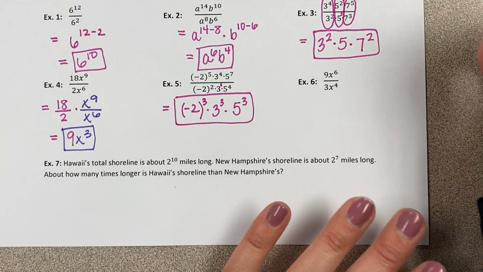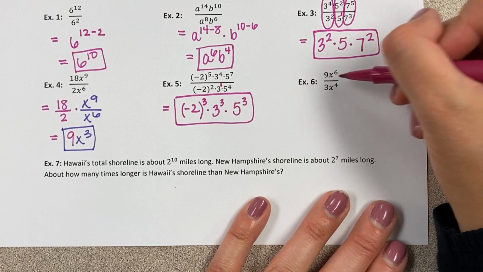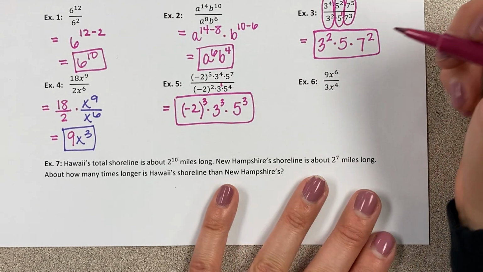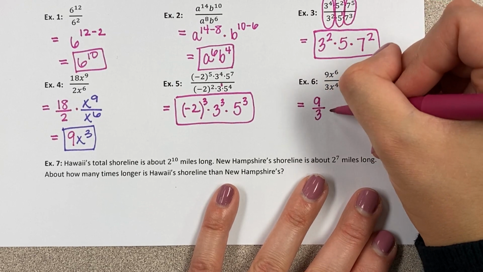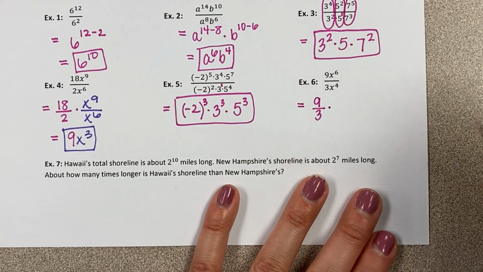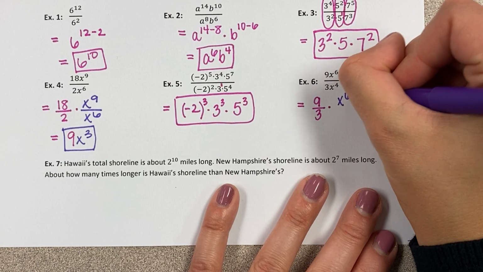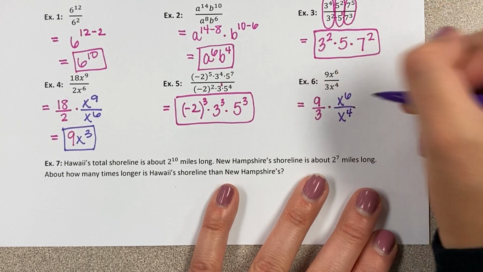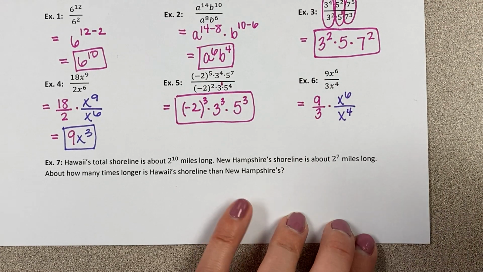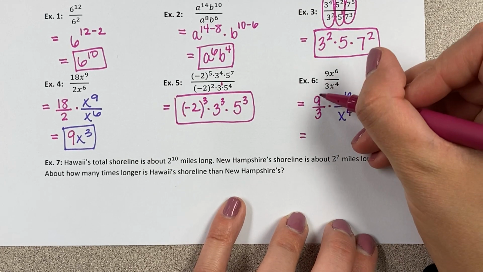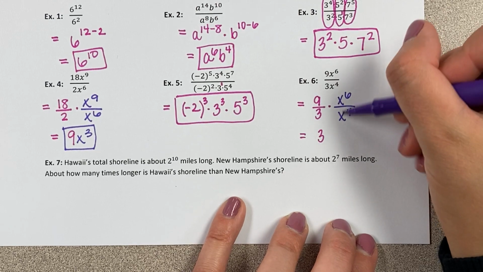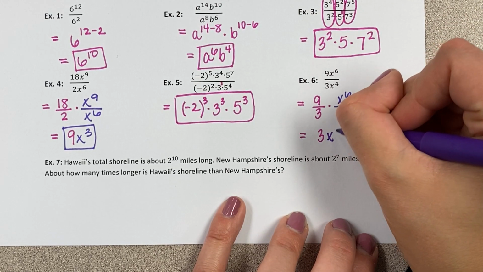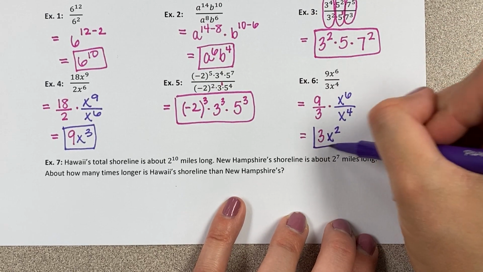And example 6, I see a coefficient number in front and I see variables, so I'm going to use 2 different colors here. So we have 9 divided by 3. Then we have x to the 6th divided by x to the 4th. So when I divide these, 9 divided by 3 is 3. Same bases, we subtract, so we get x squared.